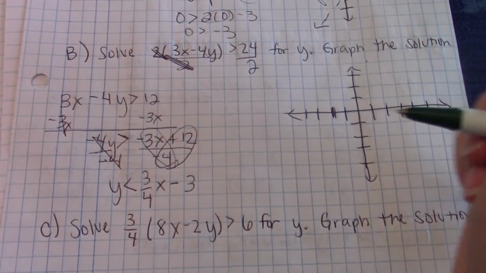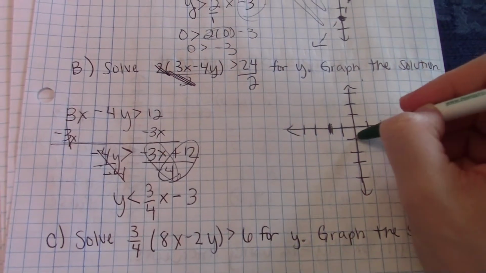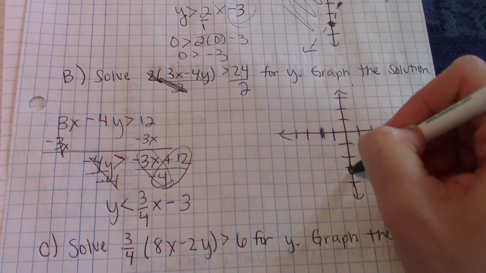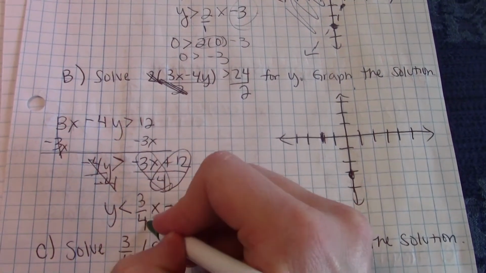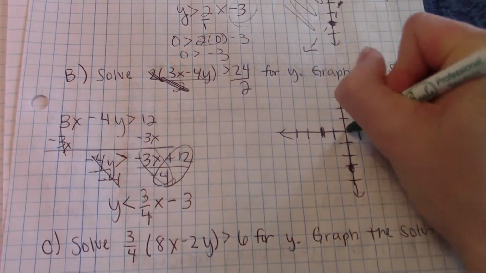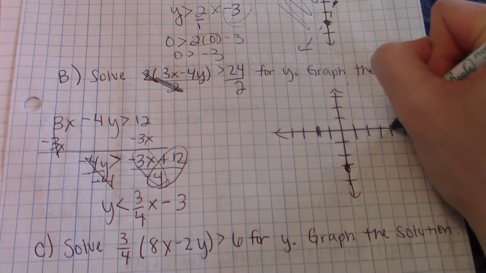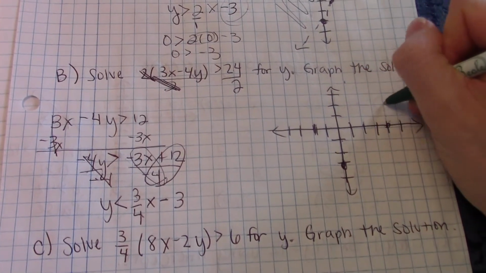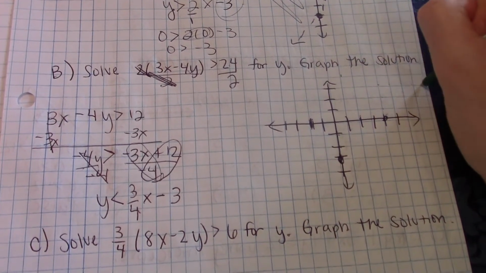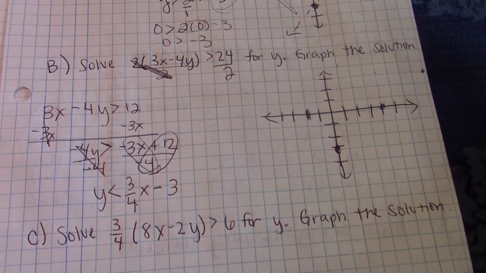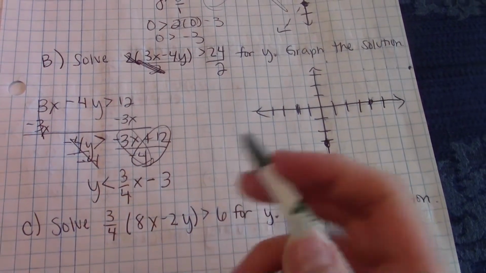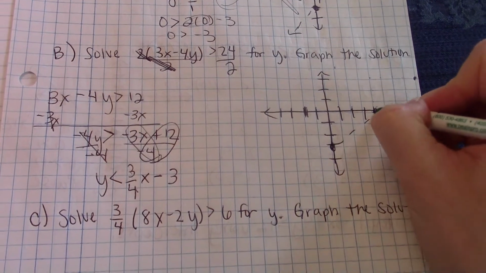So we're going to graph that. Come over here, go down 3. Then your slope, rise over run. So up 3, run 4. Up 3, run 4. It does not have an equal to sign. So once again it is dotted.